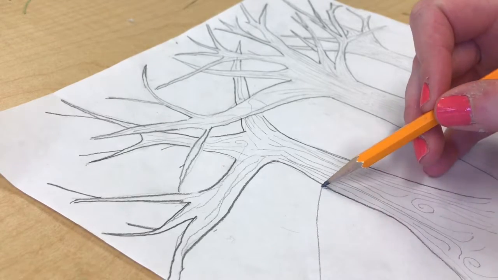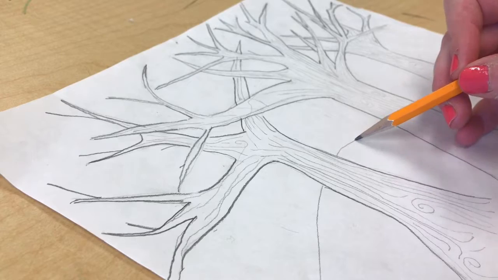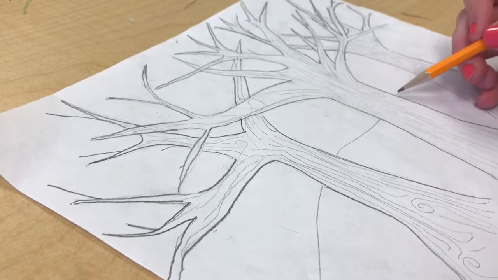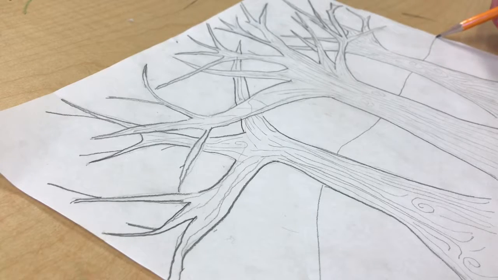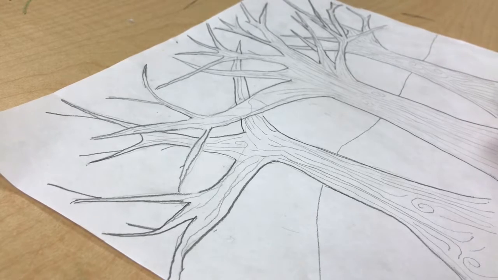I've decided to go with a couple of hills. I want it to look almost like a rolling farmland, not quite mountains, but feel free to look out the window for more inspiration for what mountains or more trees might look like.